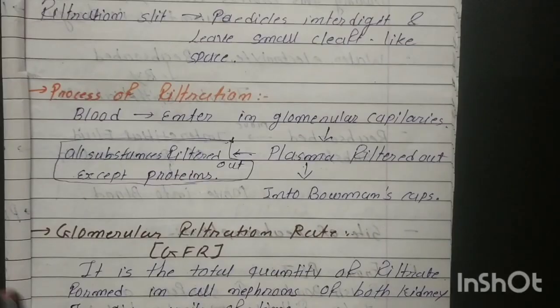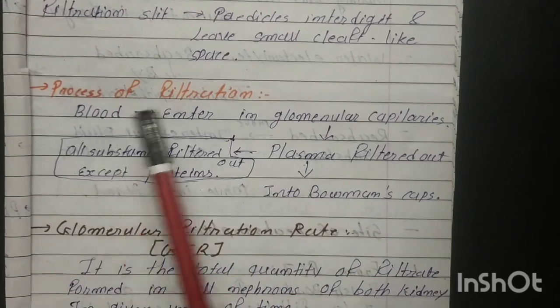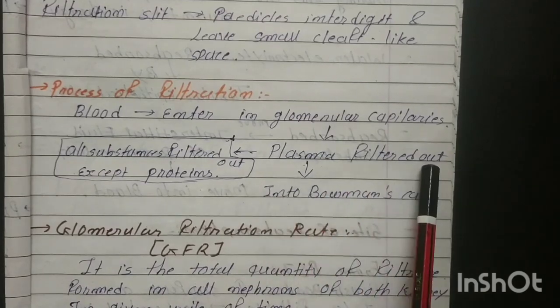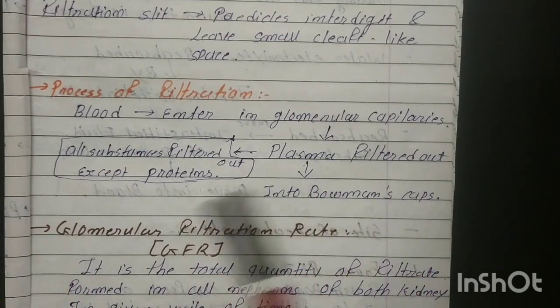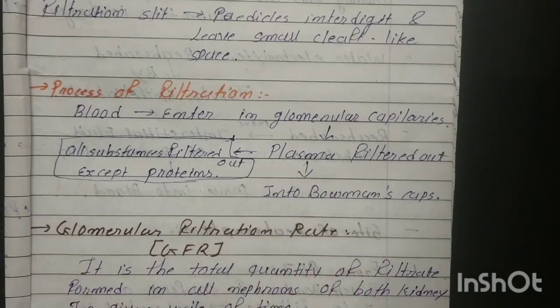Let's see the process of filtration. As I told you, blood enters the capillaries. You can see here that blood enters the glomerular capillaries, and the plasma is filtered out by the pores of the glomerular membrane. All the substances are filtered out except the proteins. Why?